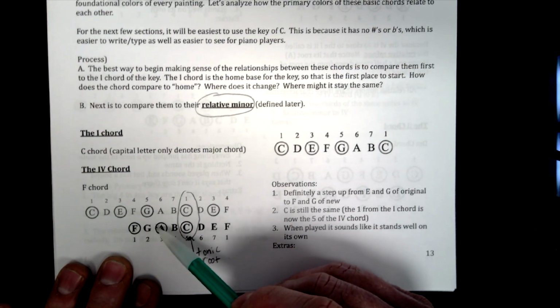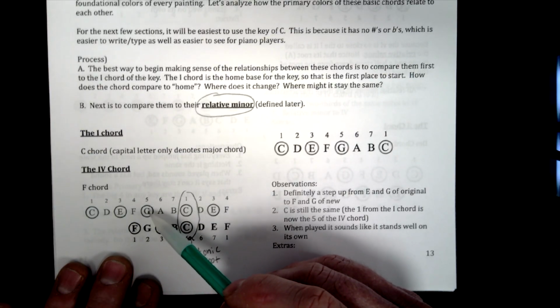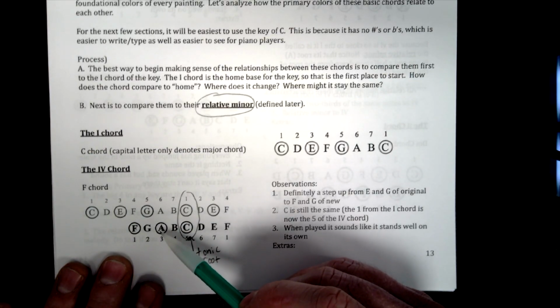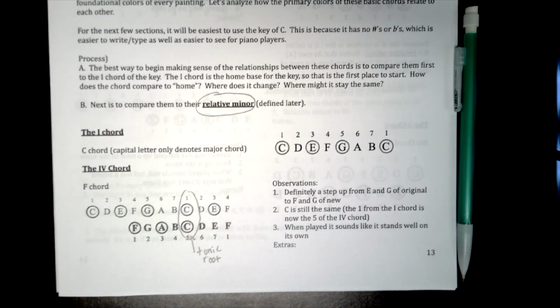But for the rest of this, you've taken your third and it's gone up. You've taken your fifth and it's gone up. Hope you can see that. So you'll have this sense or sound of going up.